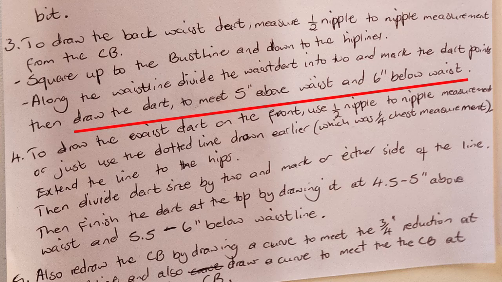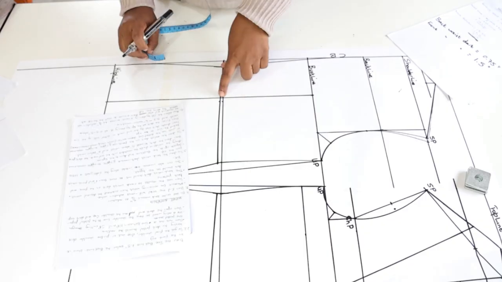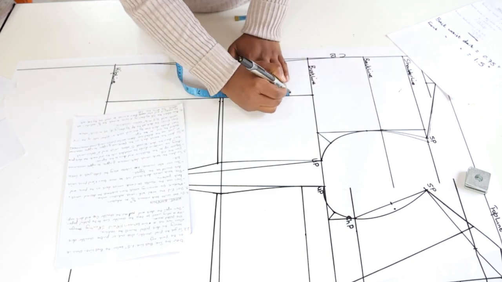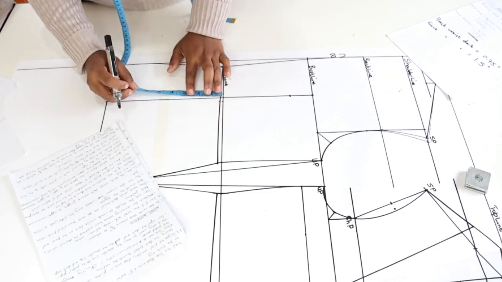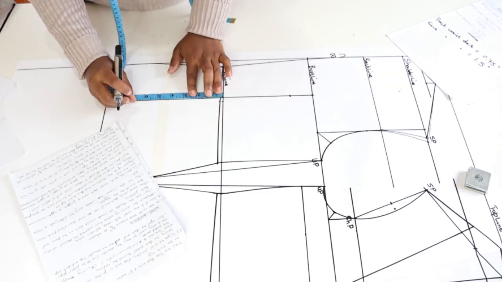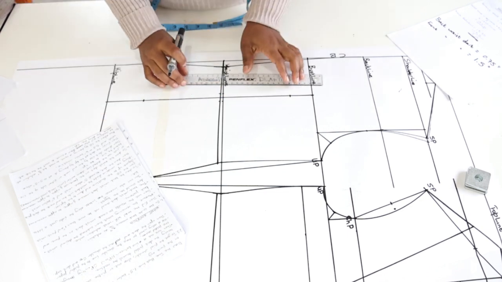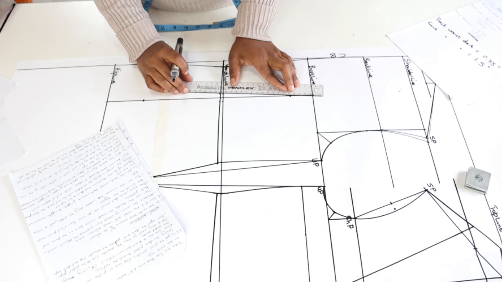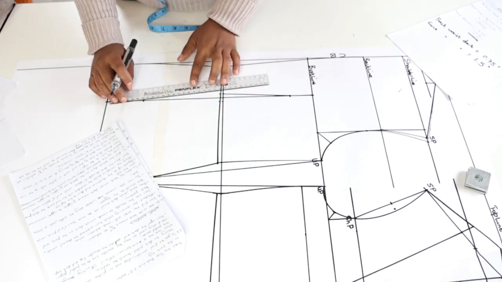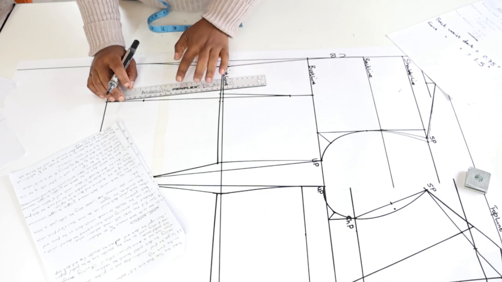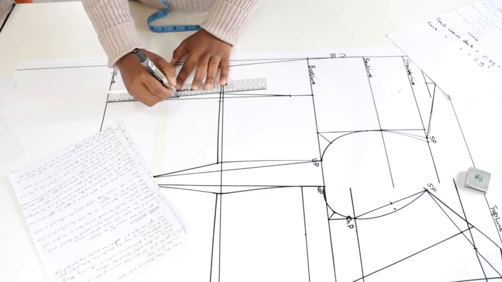And then we are going to draw the dart to meet 5 inches above the waist and then 6 inches below the waist. From the waist, we are going to measure up 5 inches on the back, and then we are going to make a mark. From the waist going down, we are going to measure 6 inches and we'll make another mark. We are then going to draw the waist dart. Notice how I draw from the original waist, and then I'm going to draw from the other waistline.